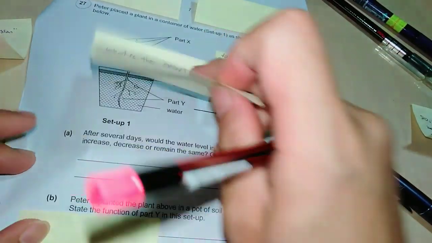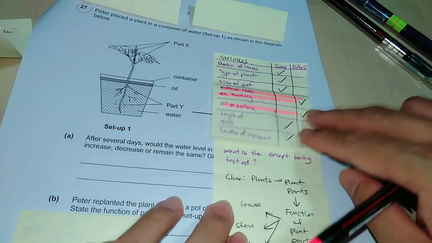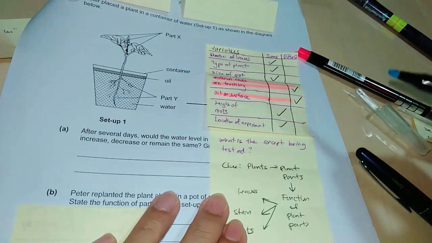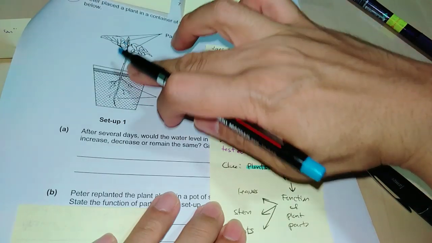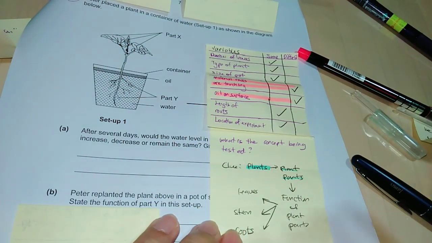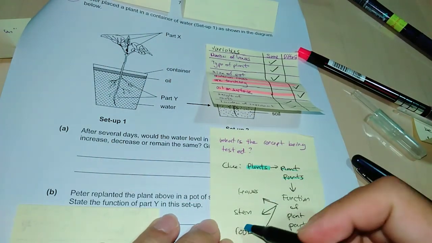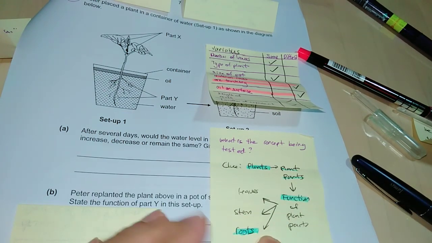Alright? So we must know the concept being tested here, because that is where that comes from, right? Concept being tested here, we see plants. We see plants. And we saw many plant parts like the leaves, stems, and roots. Plant parts. And we see the focus is apparently on the roots, because that's where the difference is happening. So here, we must talk about the function of roots in this first question A.